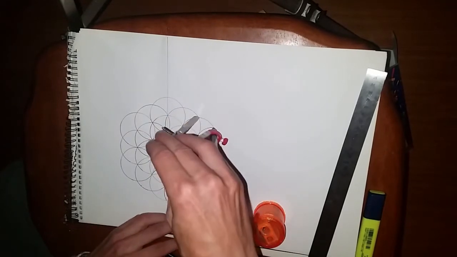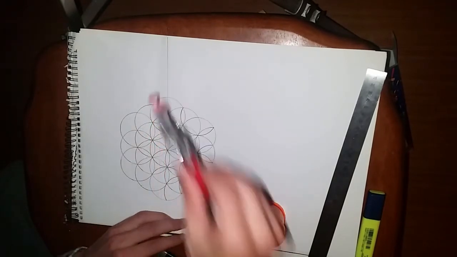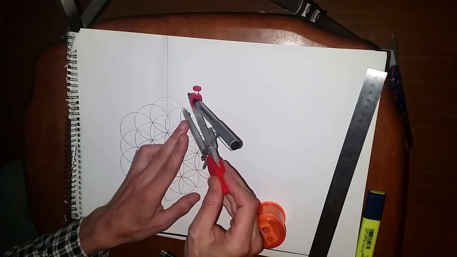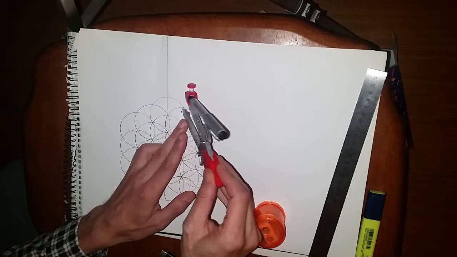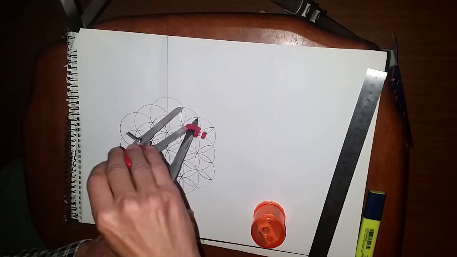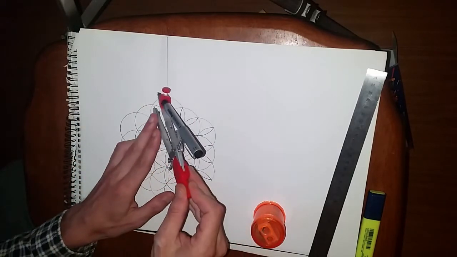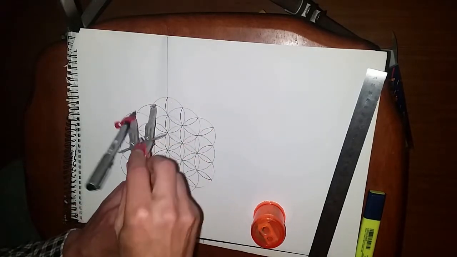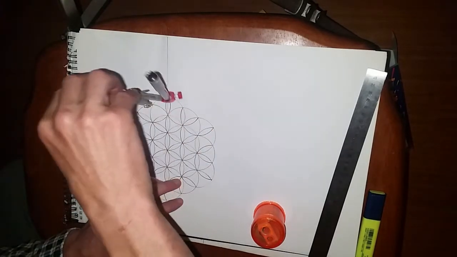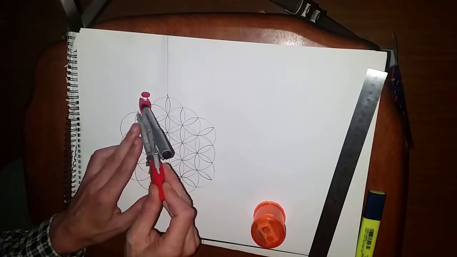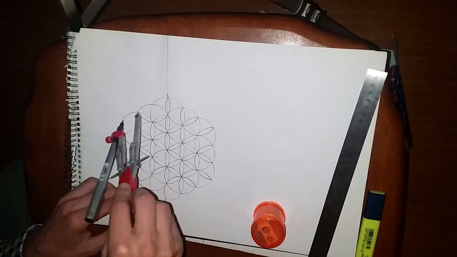Just follow that around. And again, remember not to go outside of the construction. Okay, went a little bit out, but just take your time with it if you want to.